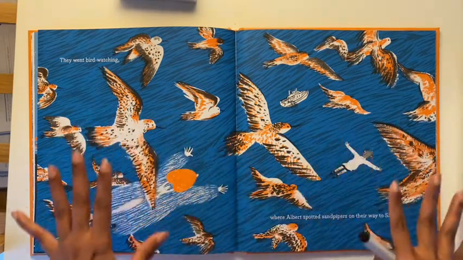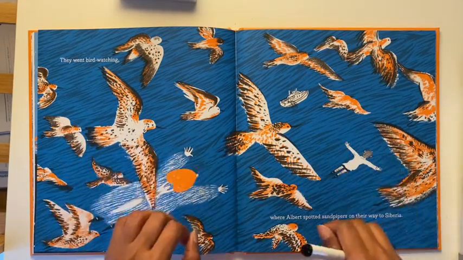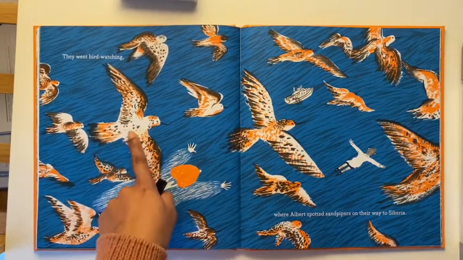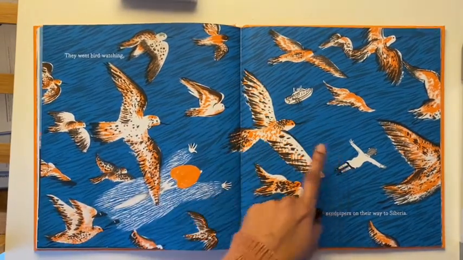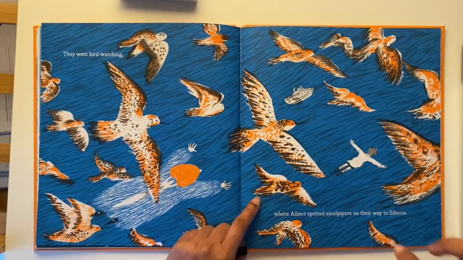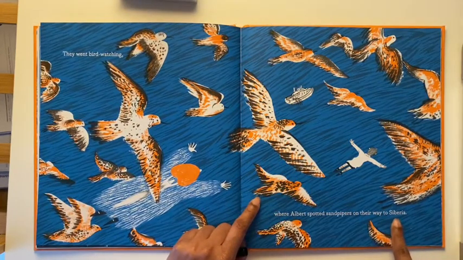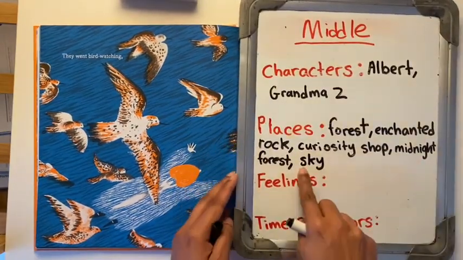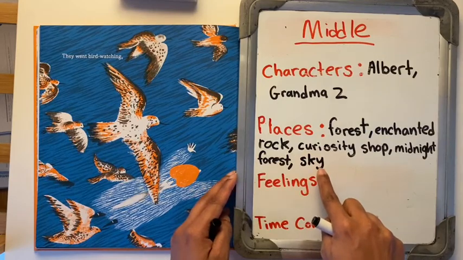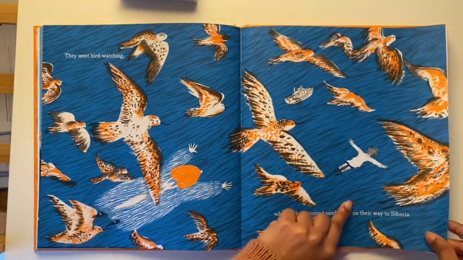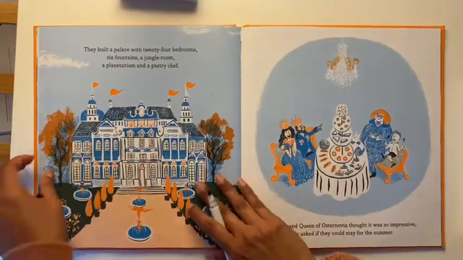Now again, they don't tell you what the name of the location is, but from looking at the pictures, I can see that they're with the birds and they're up high. So they're flying in the sky. They're flying to Siberia. They're not quite there yet, but they're in the sky. So I wrote sky. All right. So next they headed to Siberia. Let's see what they do in Siberia.